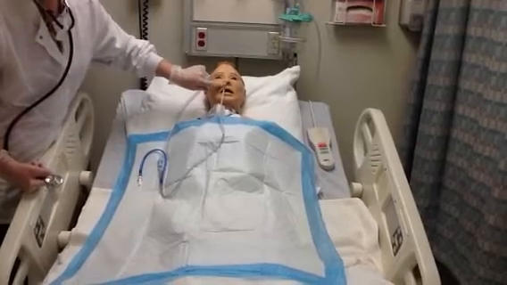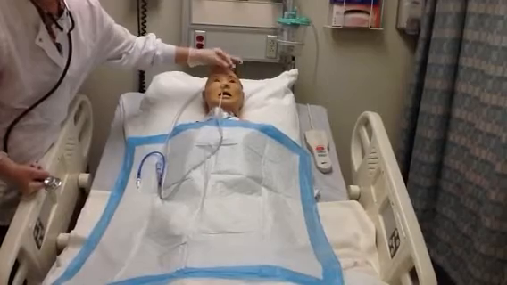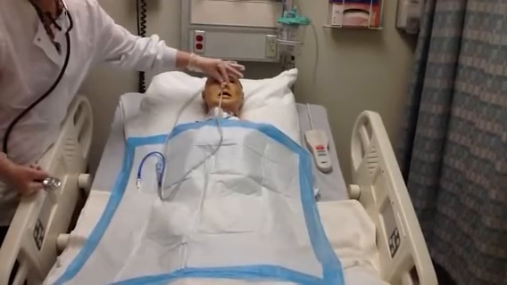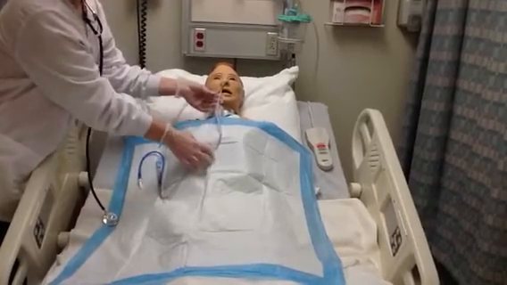I'm looking at the nare to look for any skin breakdown. I'm also making sure that the tape holding the NG tube in is intact and holding it down. I'm also looking at the markings on the NG tube.